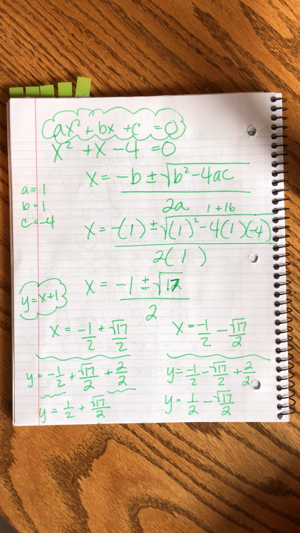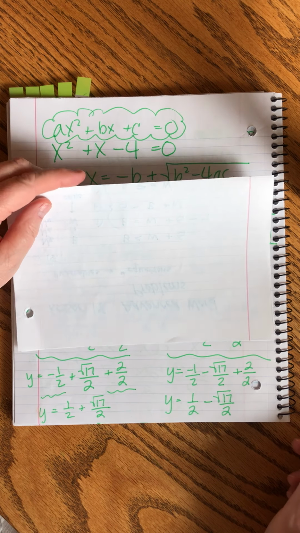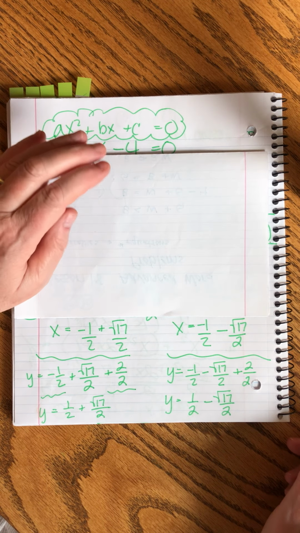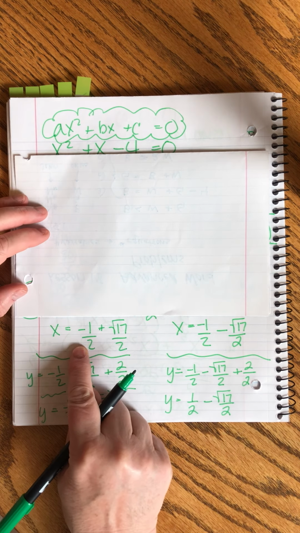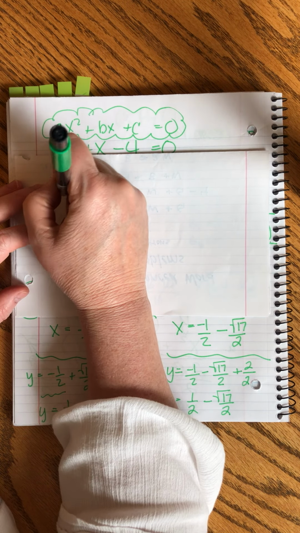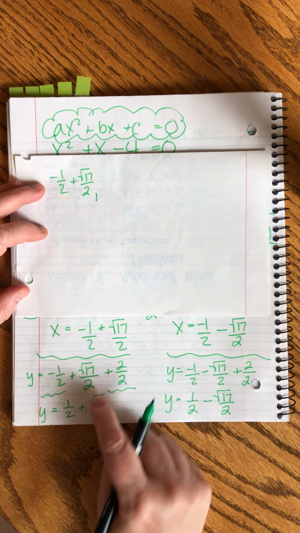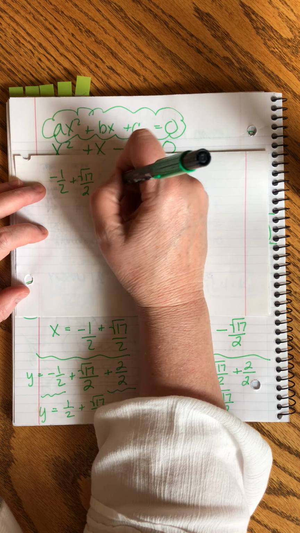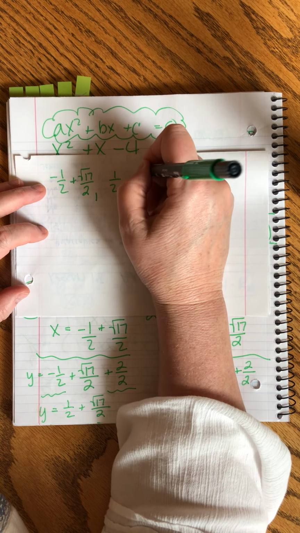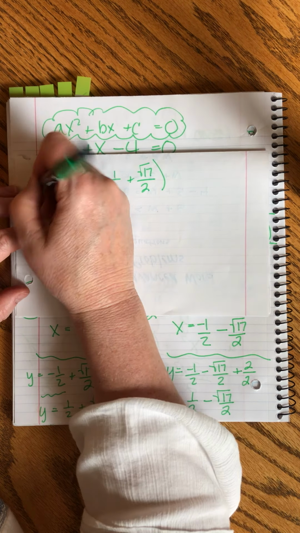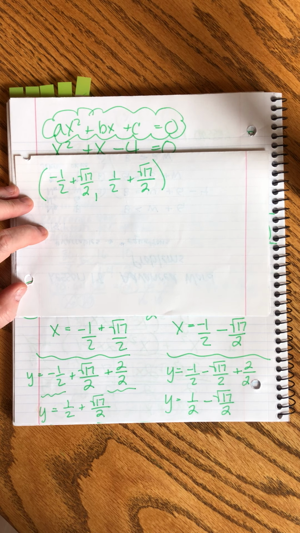We're almost there. The last step, which I kind of want to do on a separate piece of paper. I'll do it on this so that you can see. To write the final answer, I write the x value, -1/2 plus square root of 17 over 2. I make a comma, and then I put the y value that goes with it. Positive 1/2 plus square root of 17 over 2. That's one pair of points where our circle and our line intersect.